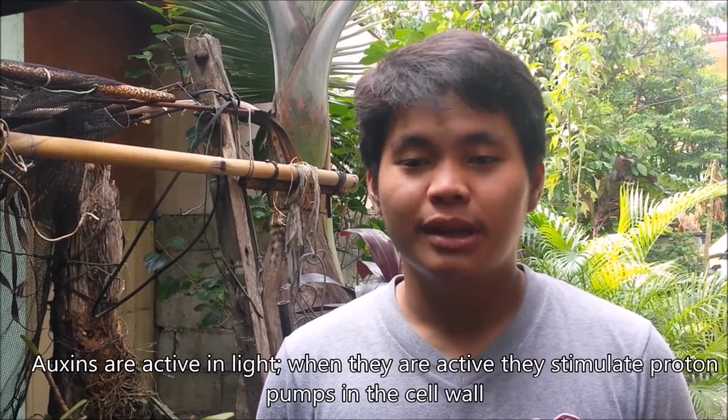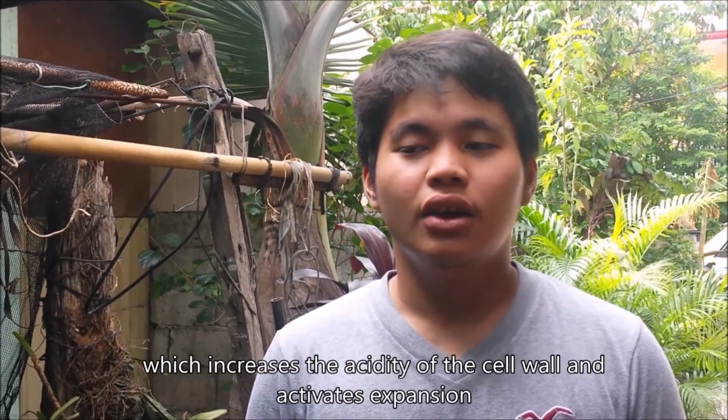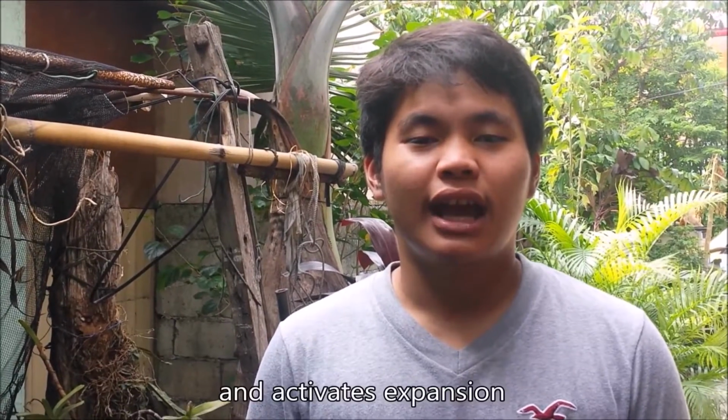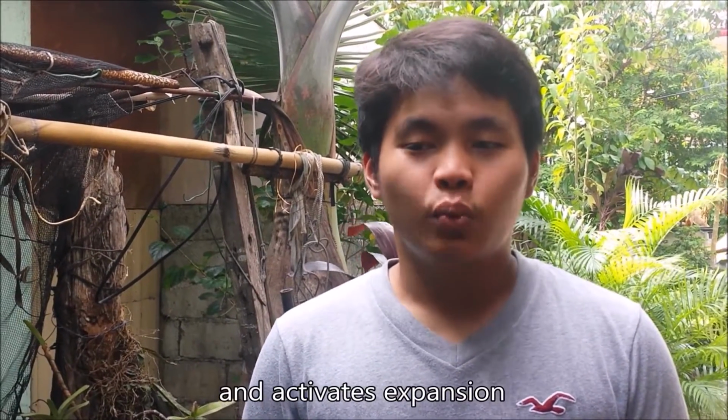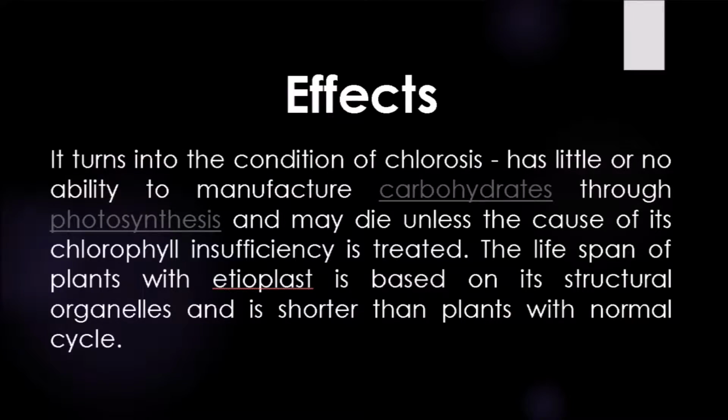When they are active, they stimulate proton pumps in the cell wall, which increases the acidity of the cell wall and activates expansins that weaken the cell wall and allow the cell to expand. Due to this change, it turns into the condition of chlorosis, has little or no ability to manufacture carbohydrates through photosynthesis, and may die unless the cause of its chlorophyll insufficiency is treated.